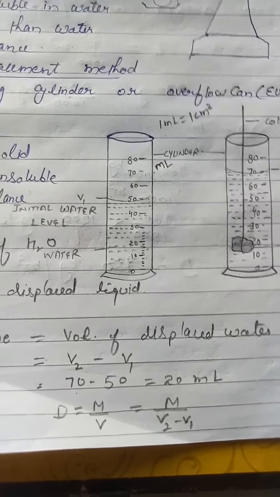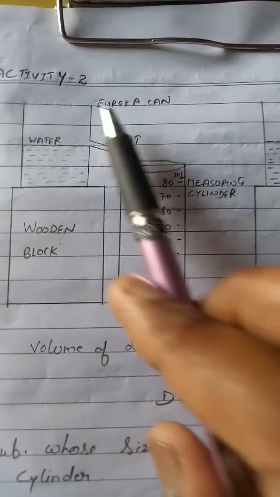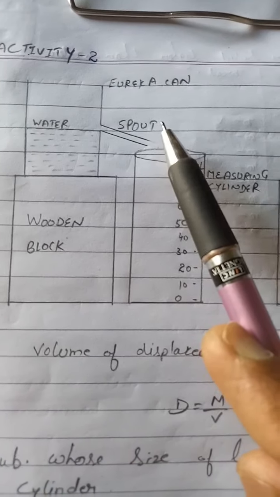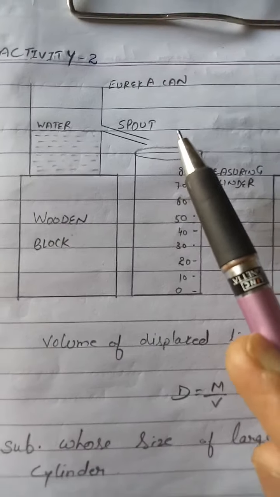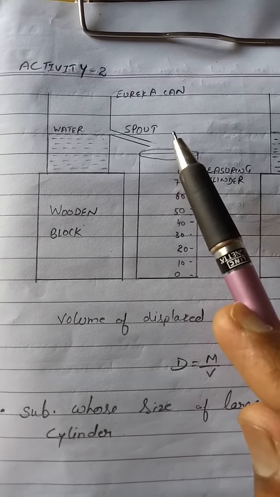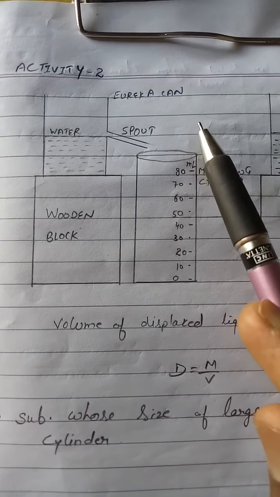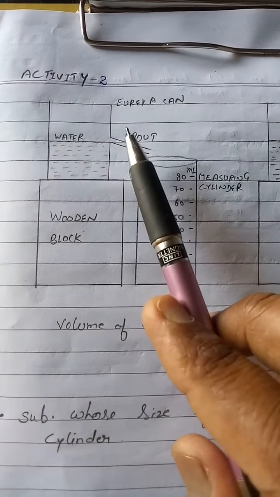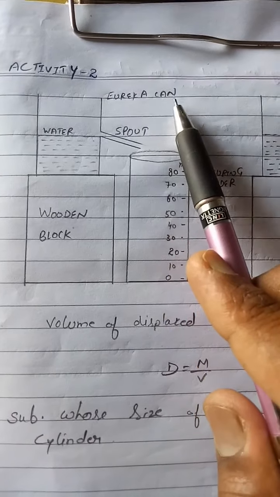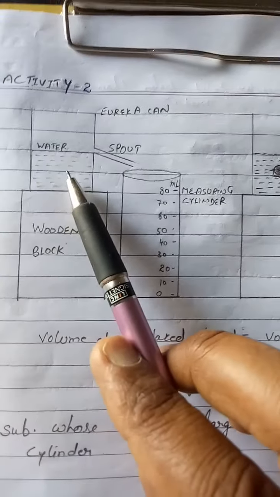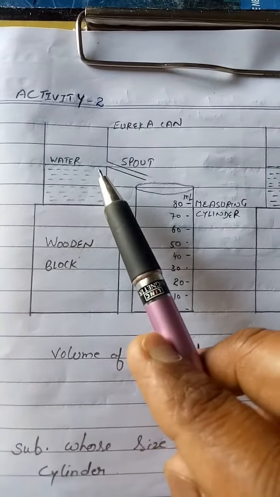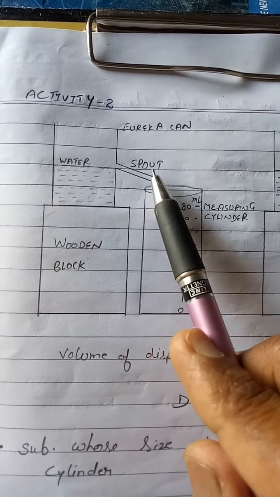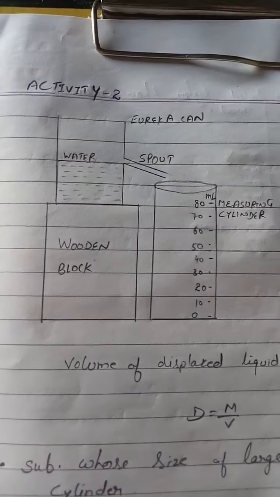Now another activity, activity 2. We will perform the same thing, that is, we will determine the density of the solid, but now with another method, with the help of the Eureka can. It is a simple cylinder with a spout, that is called the Eureka can.